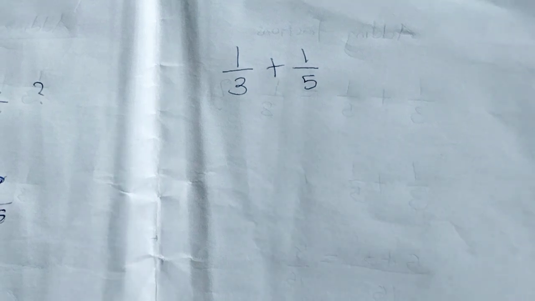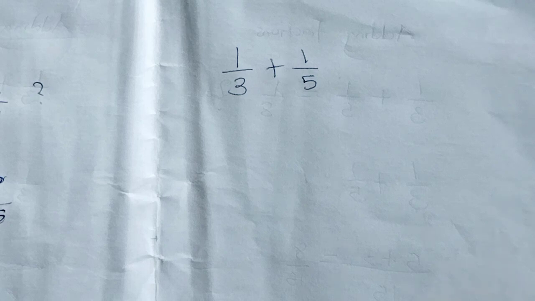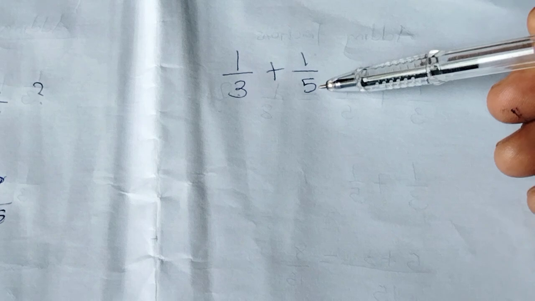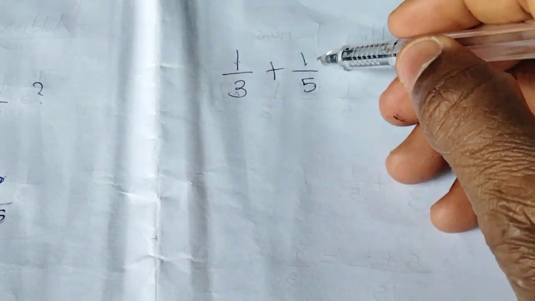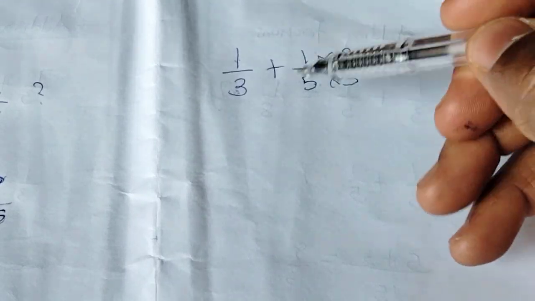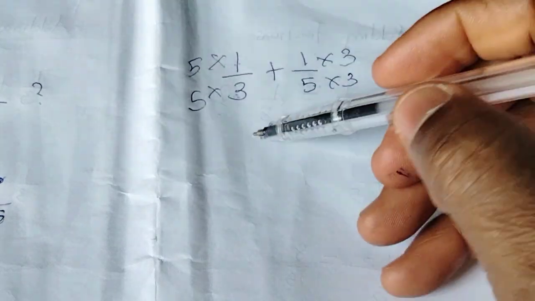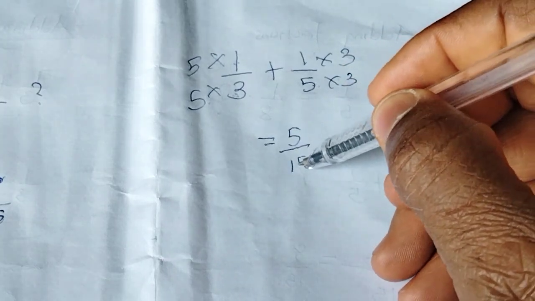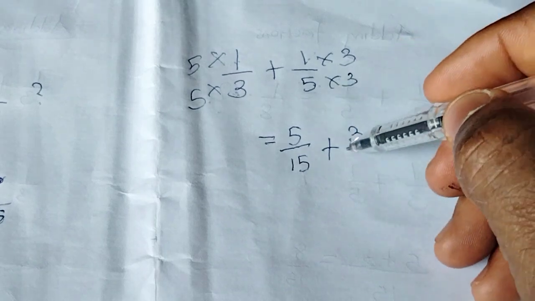So earlier we still have 1/3 plus 1/5. So what we're going to do, we're going to multiply through with the denominators. I'll use this denominator here to multiply every numerator and the denominator of the fraction on the left hand side. So this one becomes times 3, times 3. This becomes times 5, times 5. And then 5 times 1 will give me 5. 5 times 3, 15. Plus 1 times 3 will give me 3. And then 5 times 3 will give me 15.